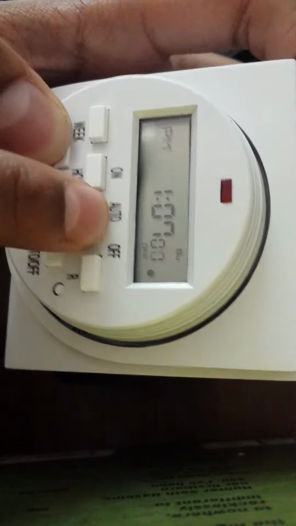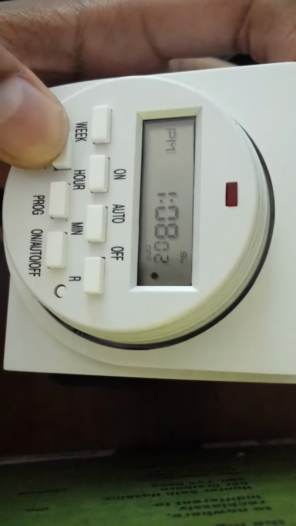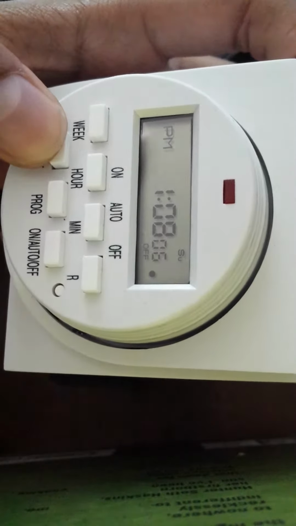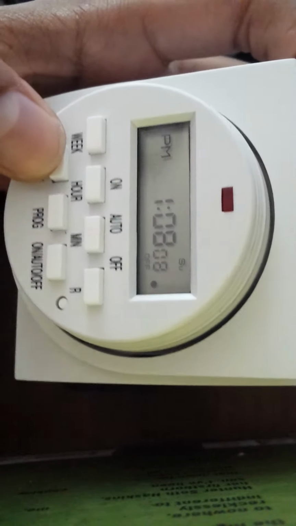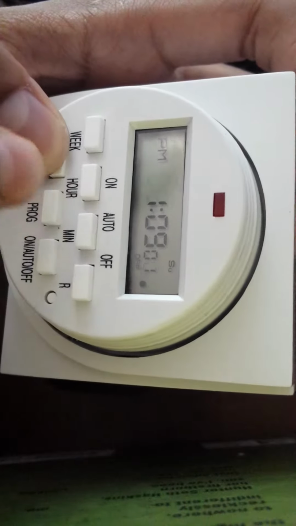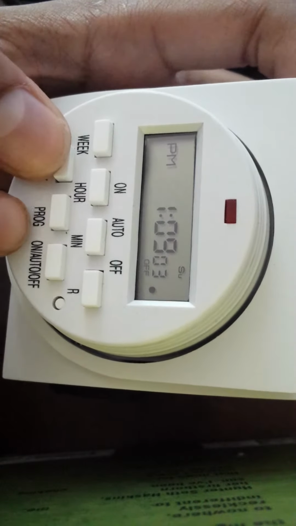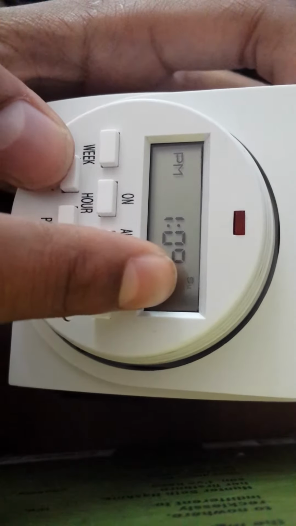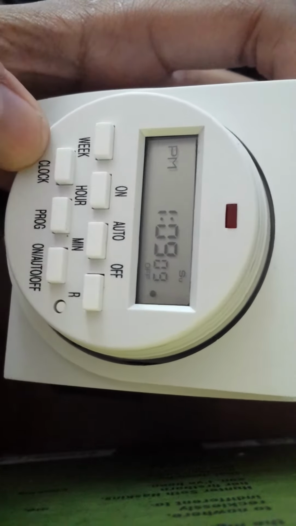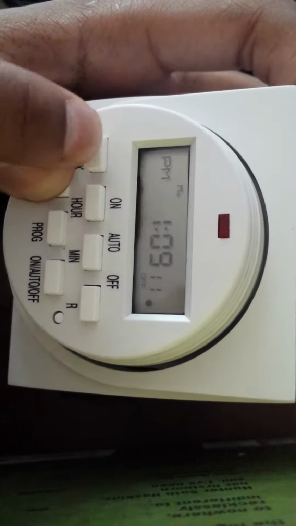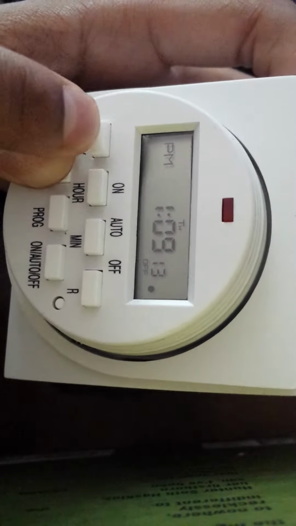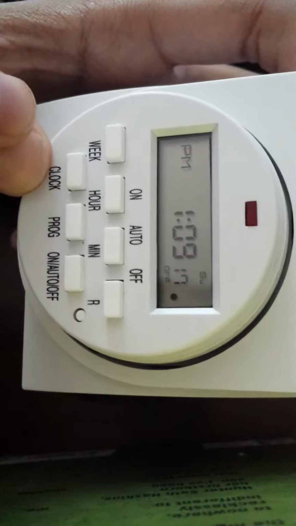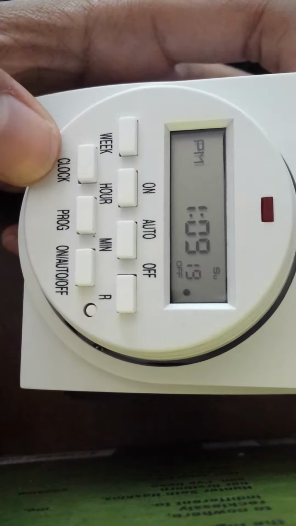I believe I was on 108. Yes. And actually it's 109 right now, so I'm going to change that. And to set the week, as you see right there, it's Sunday. You would hold the clock again and press the week button. Alright, so now that you've got that set, you can move on to programming.